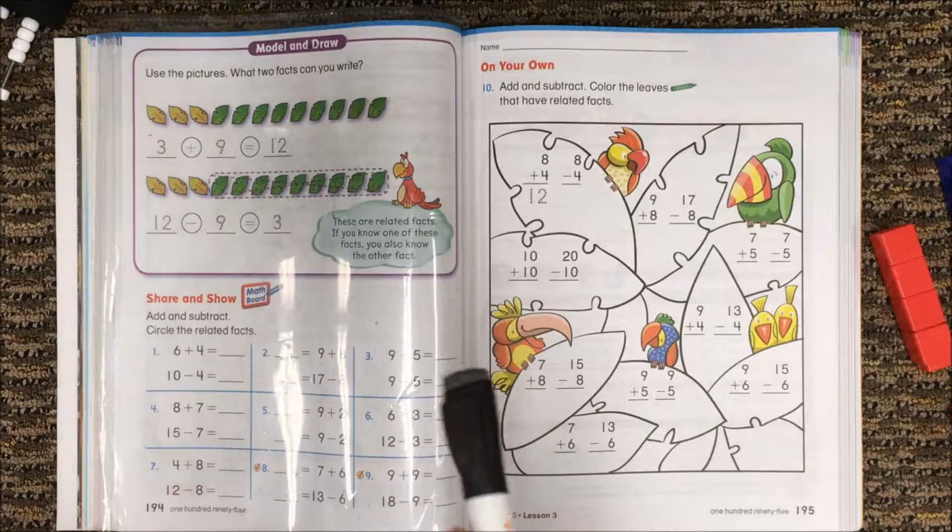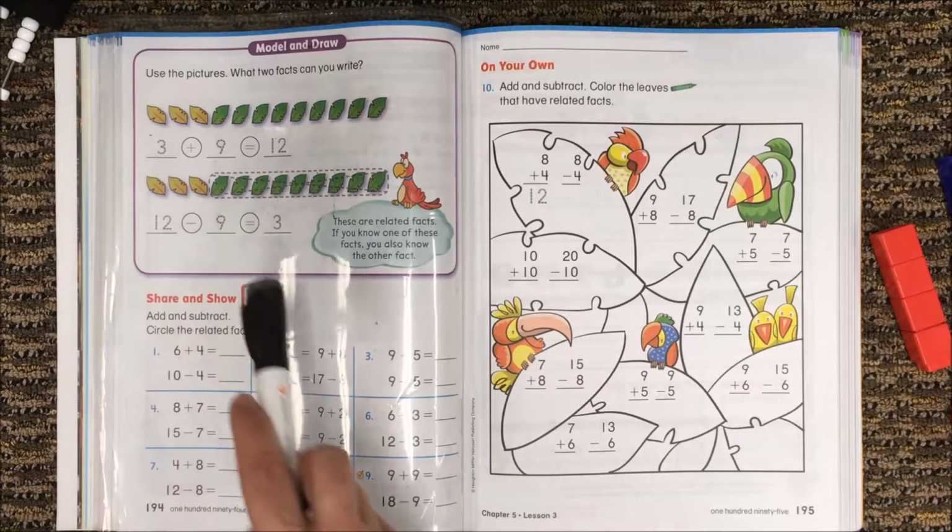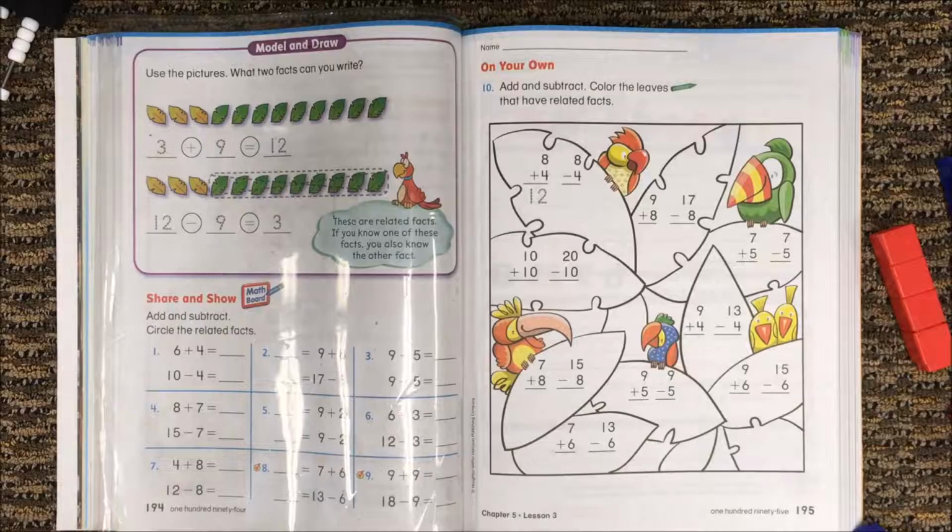12. Stop eating my shirt, bunny. 12 take away 9 equals, yep, just those 3 little yellow ones. Don't eat the cube either.